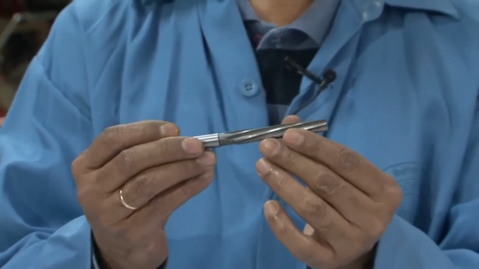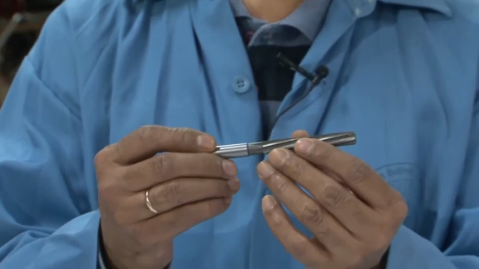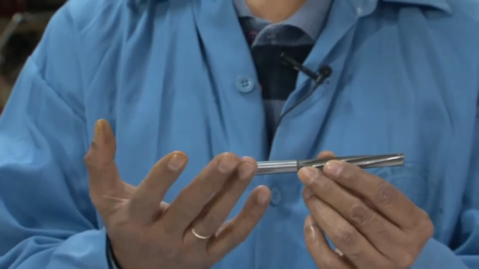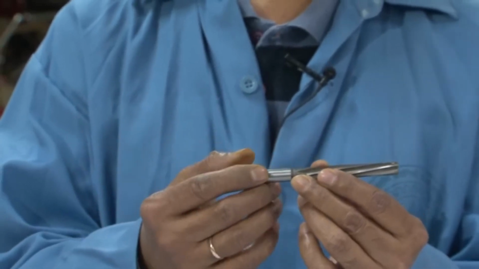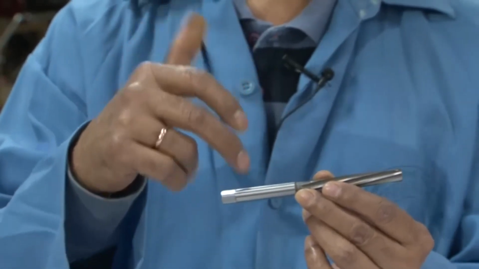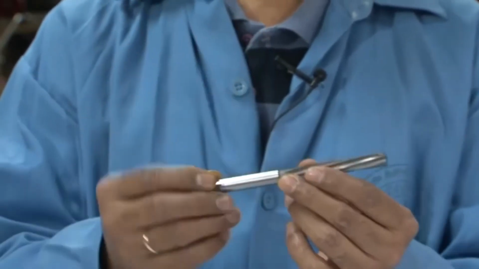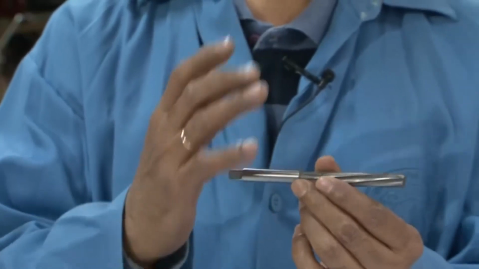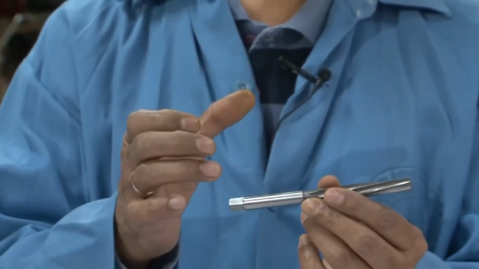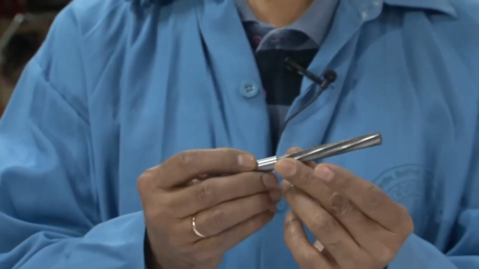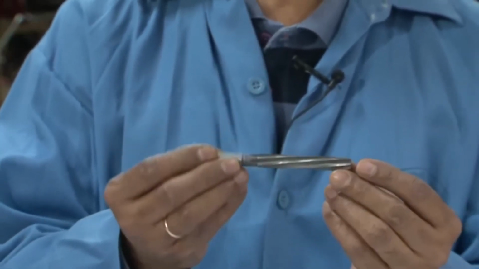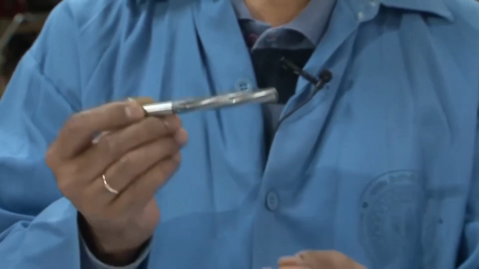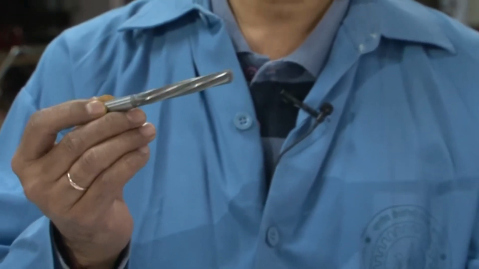The reaming operation has to be used, because after the drilling what happens normally is the surface finish is not very good, because a drilling machine will always have a vibration. Because of that the drilled hole diameter will be slightly more than the diameter of the drill, which must have been told to you. So, after that, to increase the accuracy of the hole, the reaming is used, so that the close tolerance can be obtained.